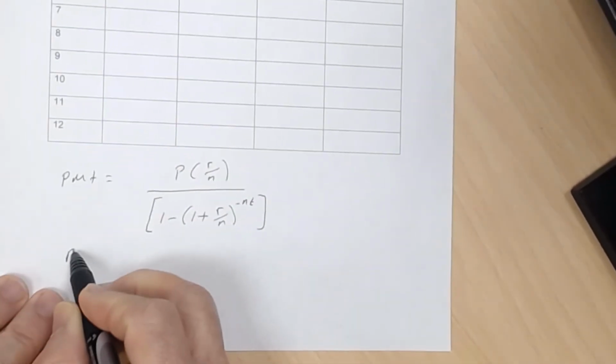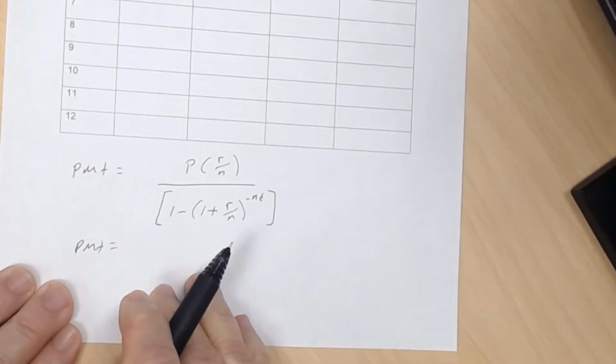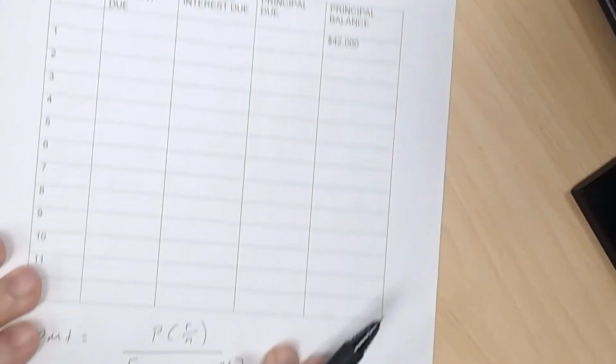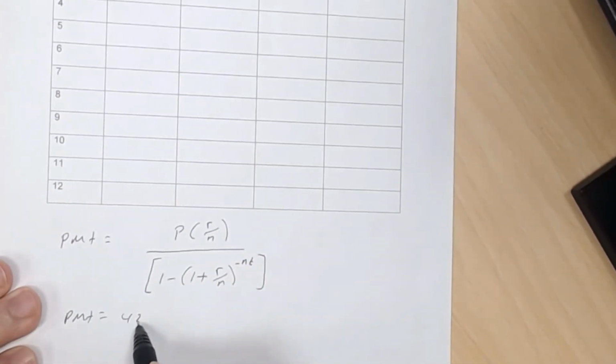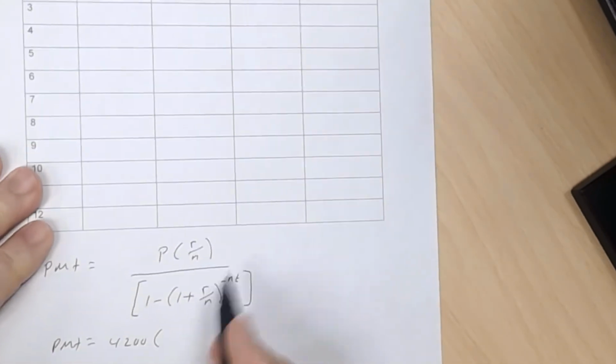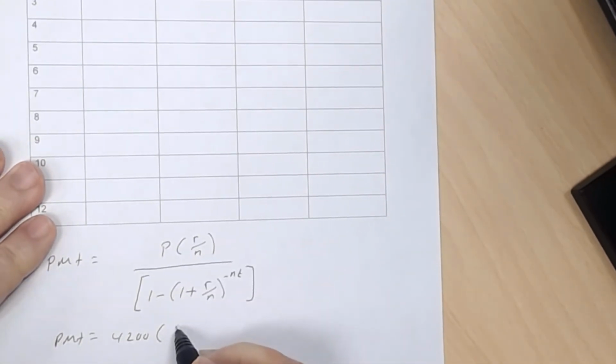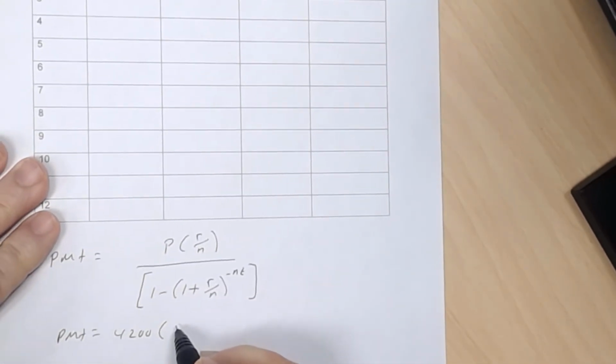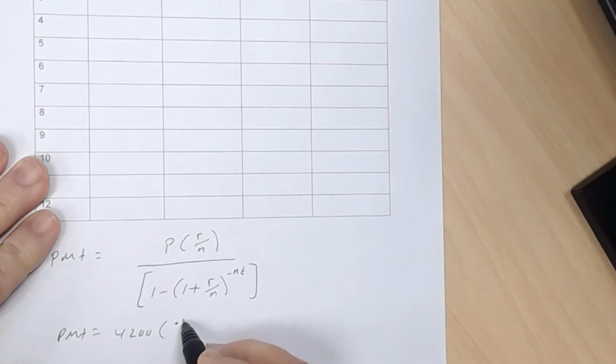So the monthly payment is going to equal your original loan amount, the principal, which is $42,000, times the rate, which is 3.5%. Again, you have to make sure you put this as a decimal, so 0.035, divided by n.